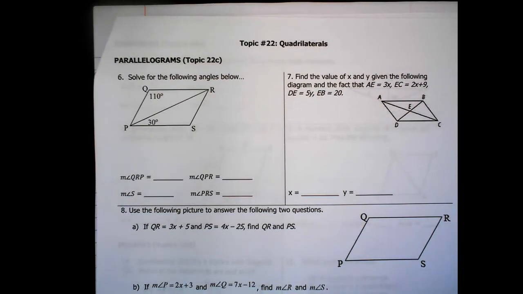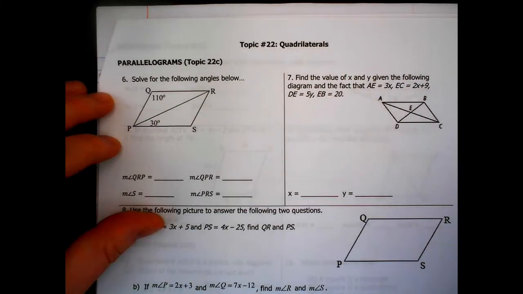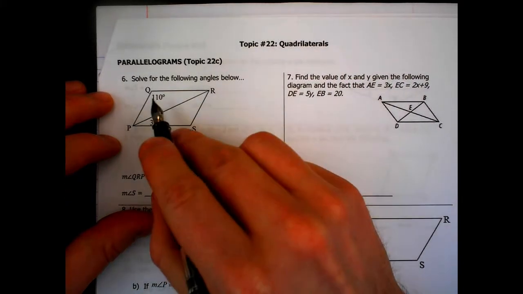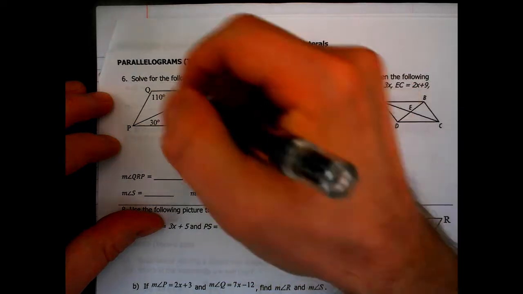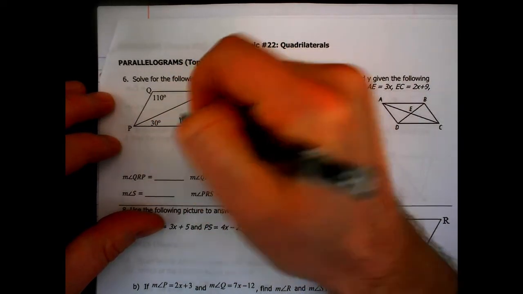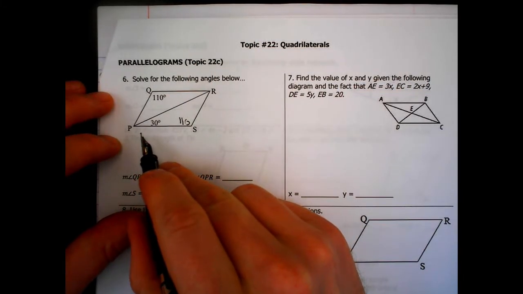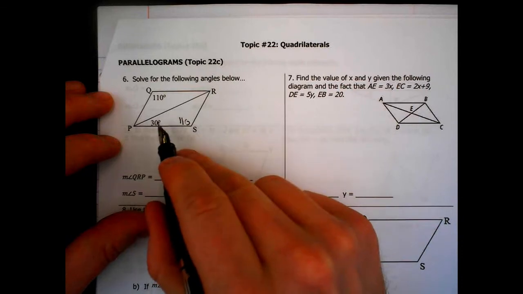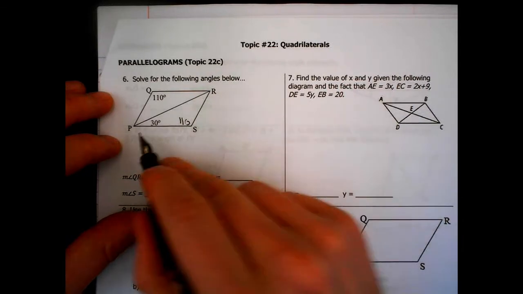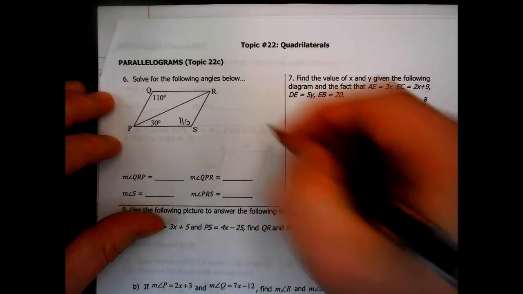For number 6, we'll start off by using the property of parallelograms that opposite angles are congruent, and this means that angle Q has to be equal to angle S, giving this a total of 110. Now there's more than one way to approach the rest of this problem, but for me, since I already have two angles of this triangle, I can use the fact that triangles add up to 180 to figure out that missing angle.